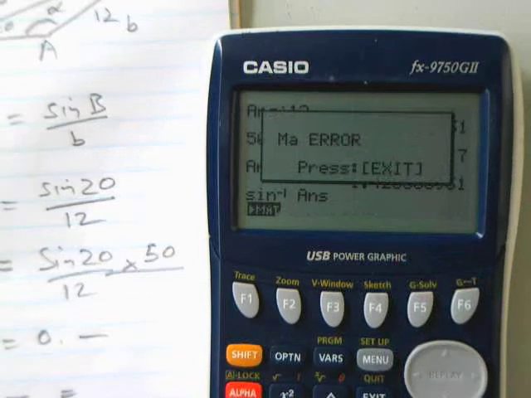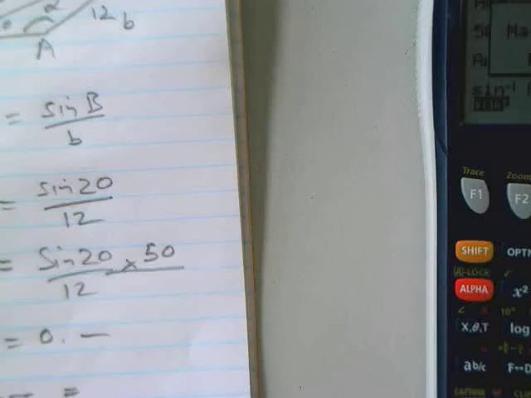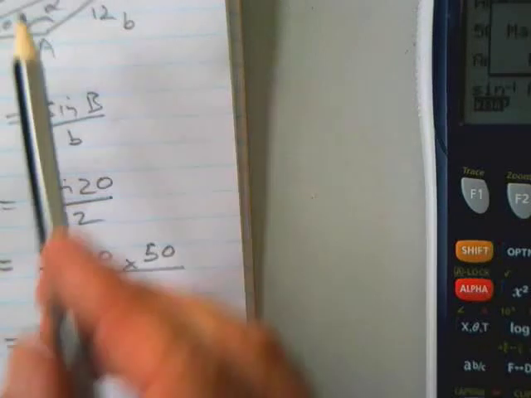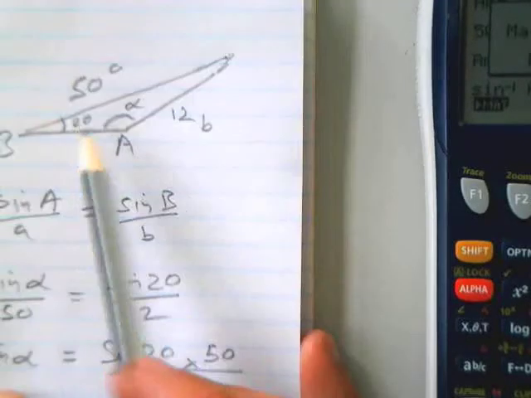Why has this gone wrong? I will tell you. It's impossible to draw this triangle. My mistake is that I've made up some numbers that don't actually work. You couldn't physically draw a triangle where that was 50 and that was 12, with 20 degrees, and have it work.